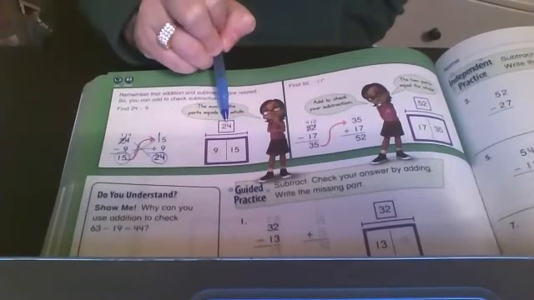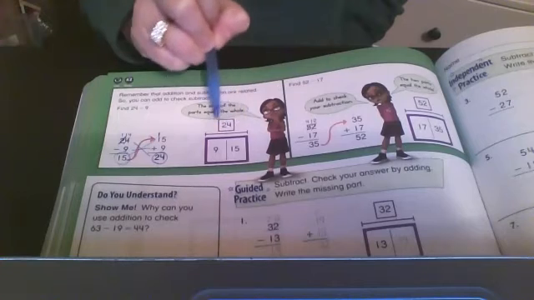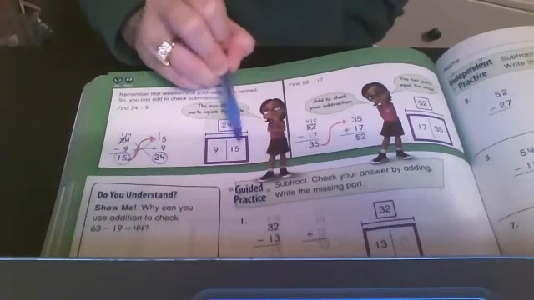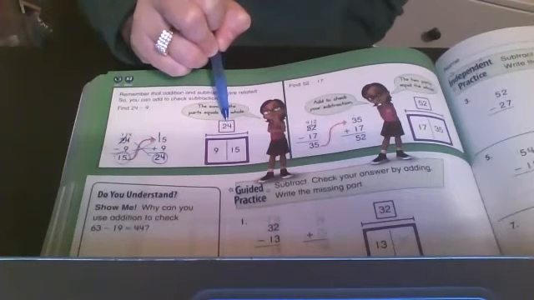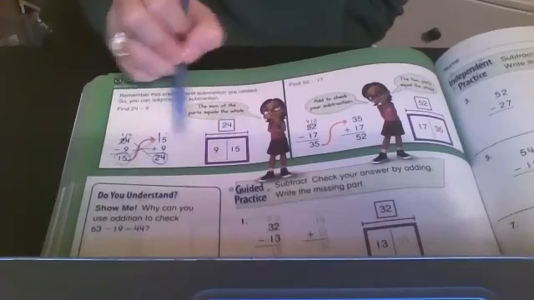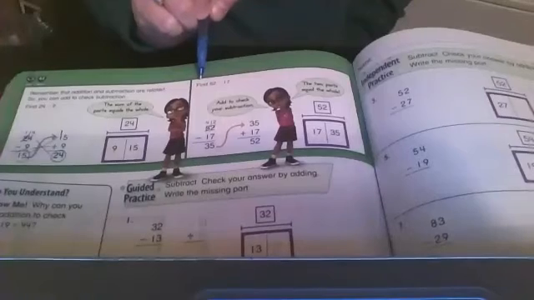And when I plug this answer into my bar diagram, again, the whole always is the biggest number. So in this case, that's 24. And then the two parts are the two numbers that I needed to combine in order to get 24. And in this problem, it's 9 and 15. Okay, all right, let's take a look at the next box.